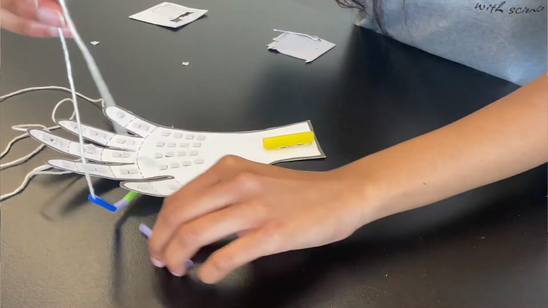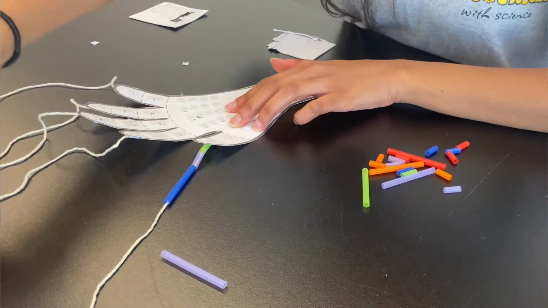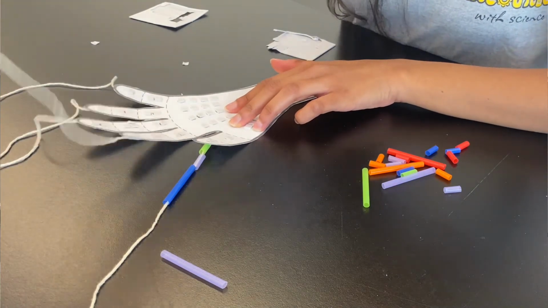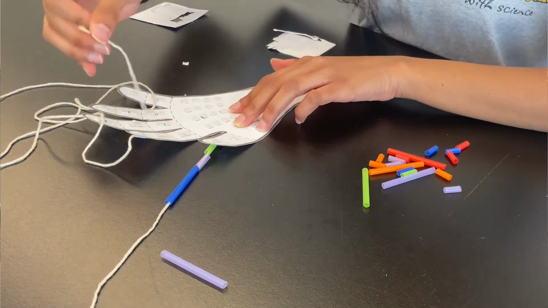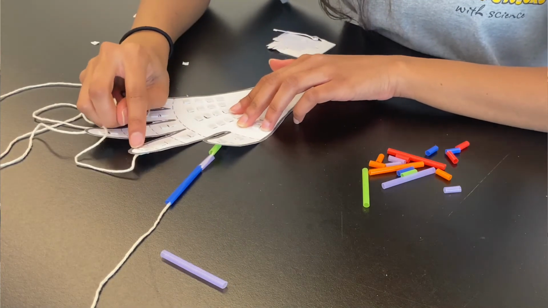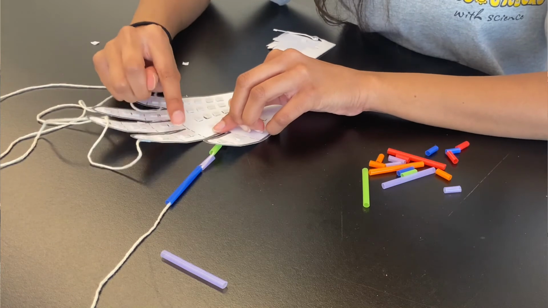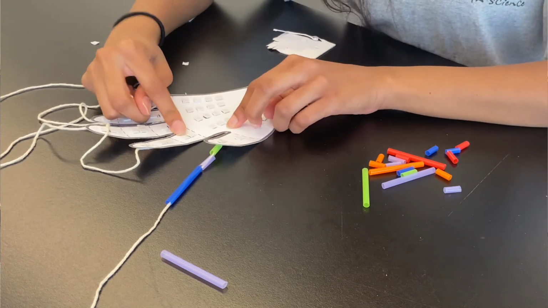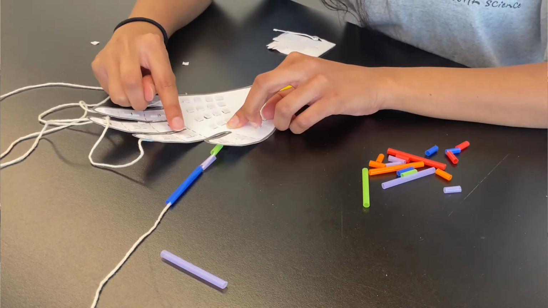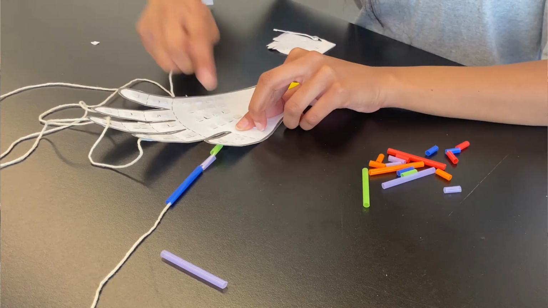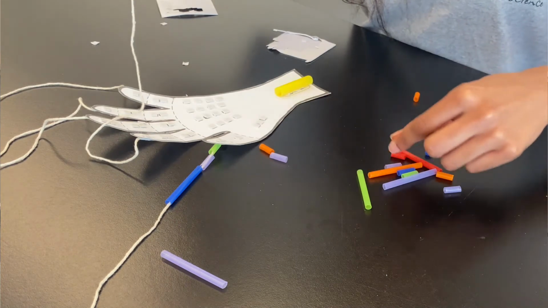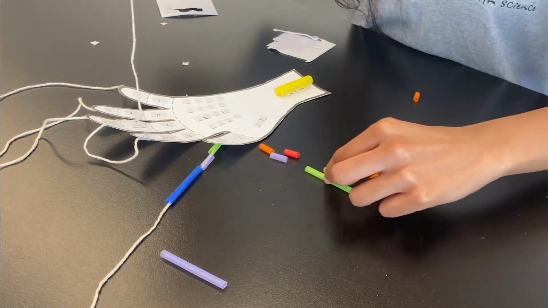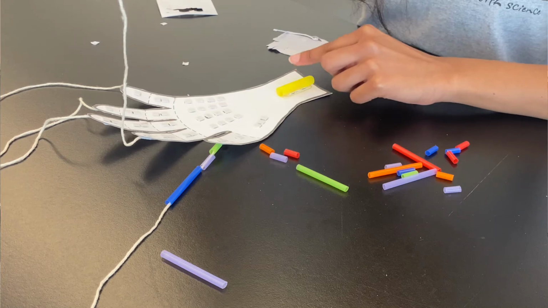And that's it for my first finger. Now I'm going to move on to the index finger. I'm going to once again grab the edge of the string and hold it over. And if I take a look at my index finger, I can see I have 1, 2, 3 sections. So I'm going to need 3 small pieces of straw and 1 long piece of straw. So I'm going to take 1, 2, 3 small pieces of straw and 1 long piece and thread them through my string.